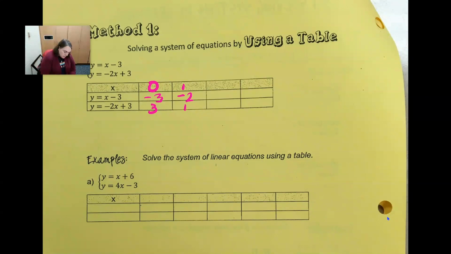Looks like we're getting closer. Let's try 2. 2 is -1. And then in the bottom one, 2 times -2 is -4. -4 plus 3 is -1. So they match. So what does that mean our answer is? Our answer is an ordered pair, right? So the x value is 2 and the y value is -1, because that's what we got for both of those. We get the same answer. So our solution is going to be 2, -1.